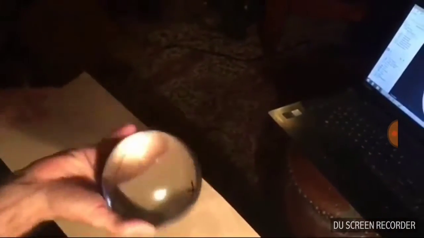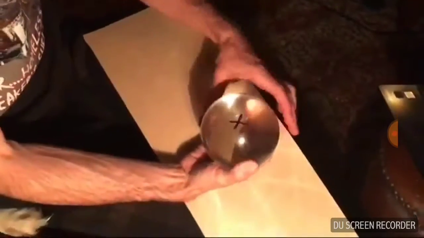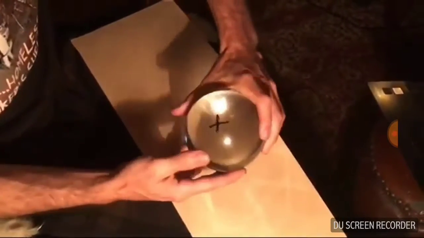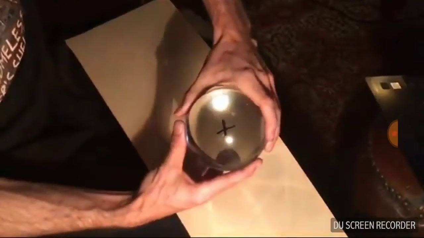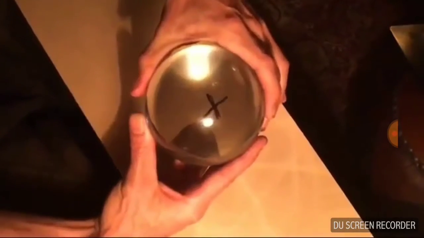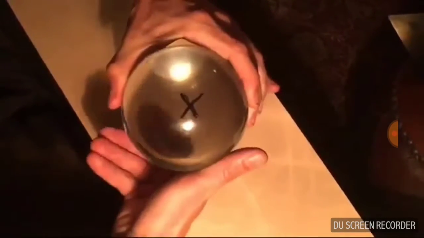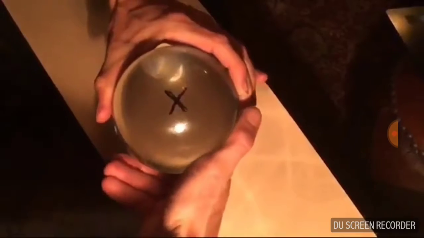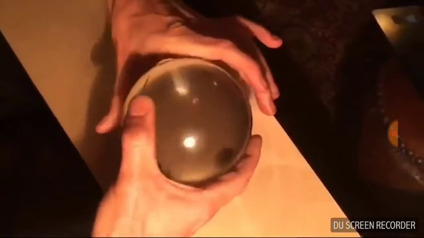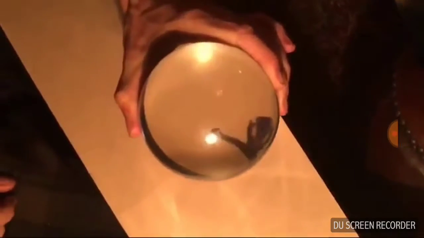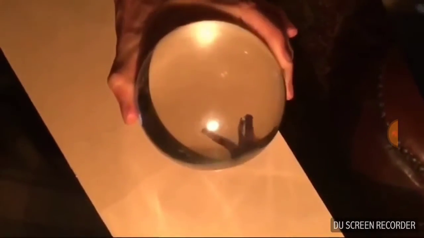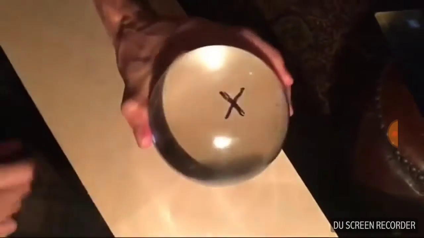This is an actual sphere. This one's made out of glass, and I put an X on it right here. Now, if I was to take this X right in the middle towards the camera and I was to spin this once, just 180, it would be on the exact opposite side, correct? So the X is now on the exact opposite side. Now, if I was to spin this another 180, whoop, there it is again.